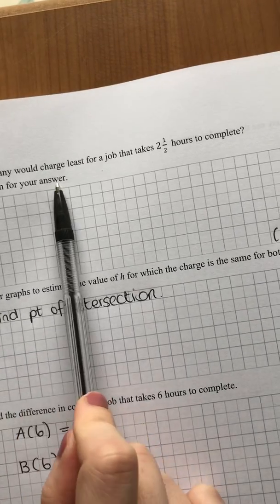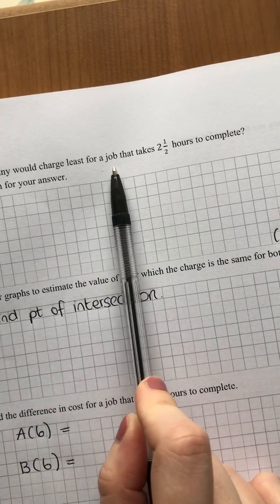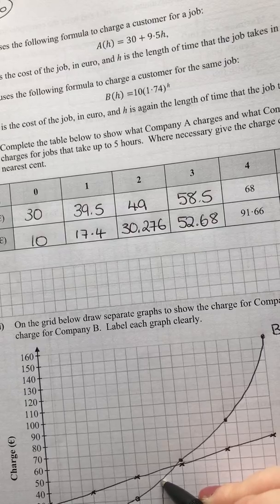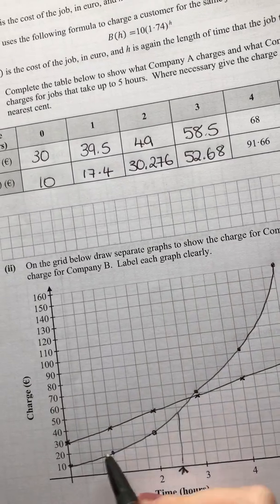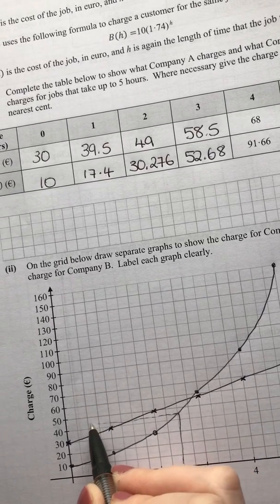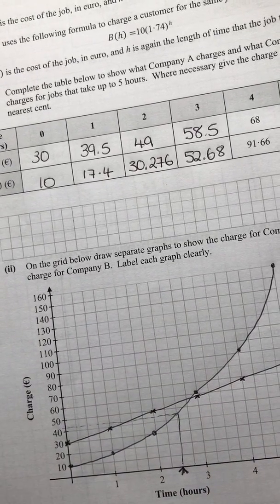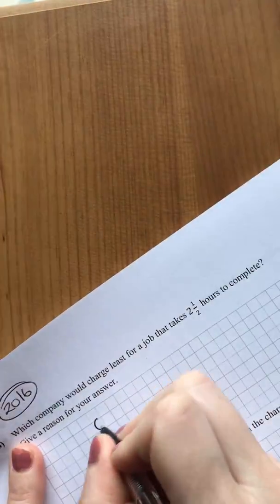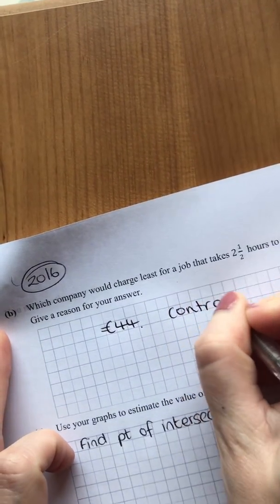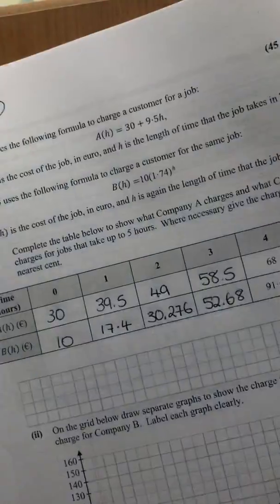Okay, which company would charge least for a job that takes 2.5 hours to complete? So you go to where 2.5 hours is. You can see that the first one that it hits is this one here, so this must be the lowest amount. Then you go across onto your y-axis and you can see it's around 45, 44 maybe. So 44 euro, that's for contract B. So the lowest one there was contract B.